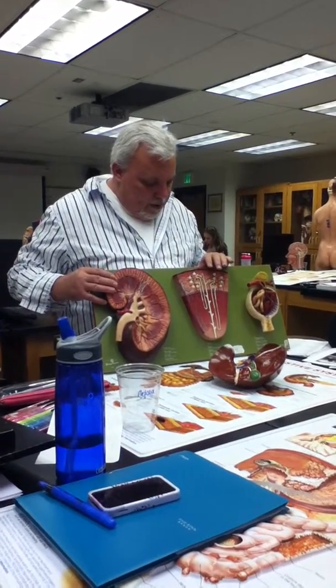Okay. So each one of these Bowman's capsules, you notice that there's a whole bunch of them, right? Each one of them filters so much water from your blood, or keeps so much water from your blood. So this is the system that regulates your blood pressure. Also regulates what's in your blood, to a point. It's one of the things, I should say. Okay? Any other ones you want me to hit?